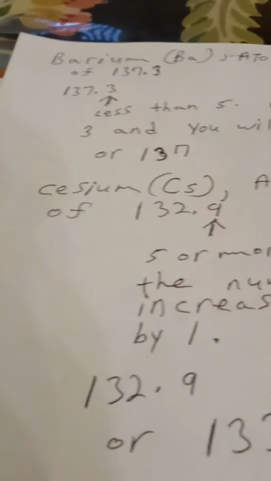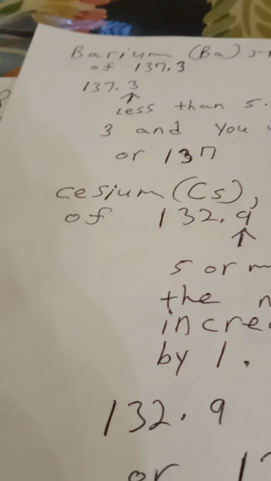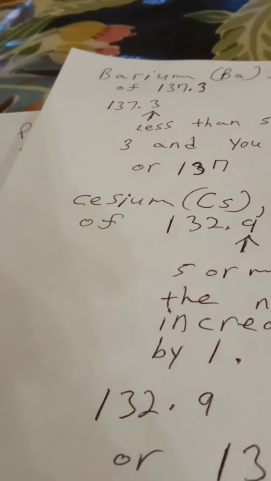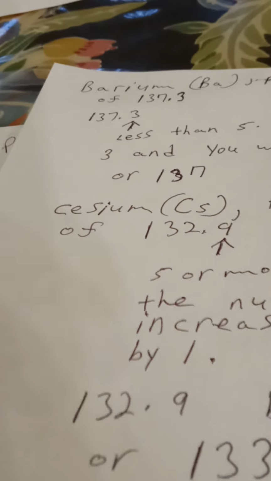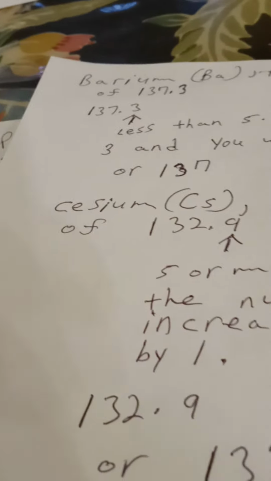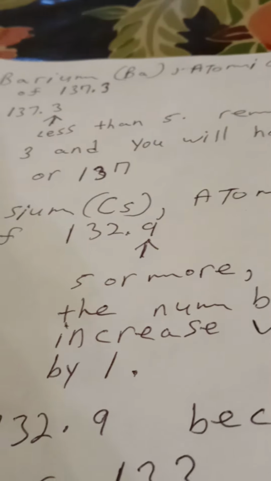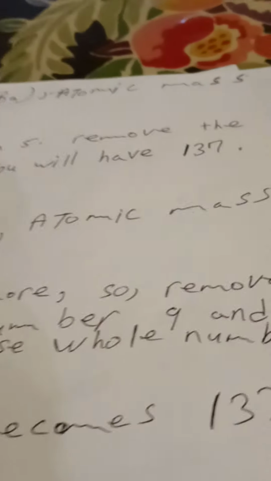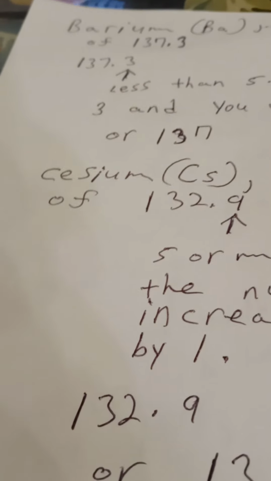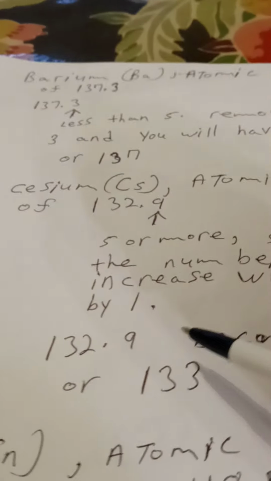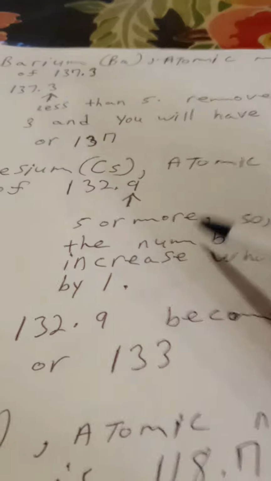Let's take cesium, C-E-S-I-U-M. The chemical symbol is capital C and a small s. That's how it's written in the periodic table of elements, how you will see it. The atomic mass is 132.9. Now, 9 is 5 or more. You see, 9 is 5 or more.